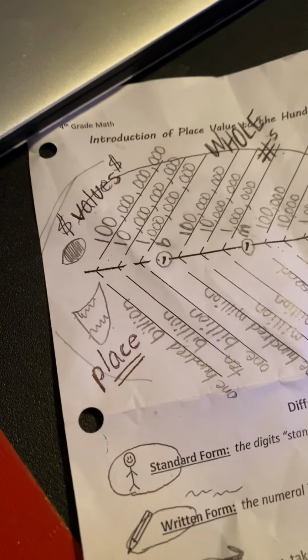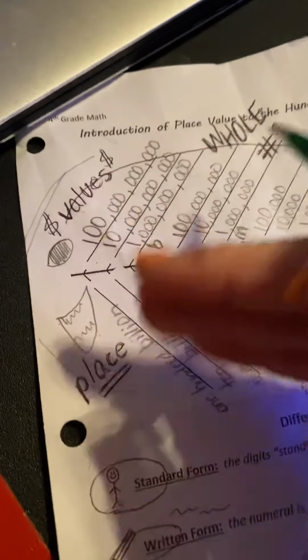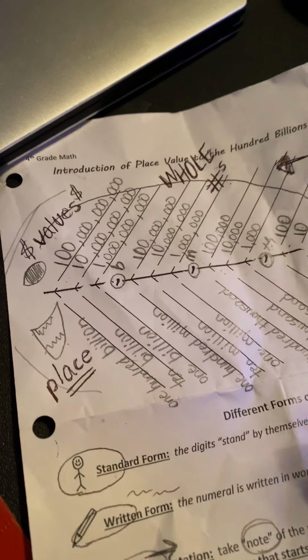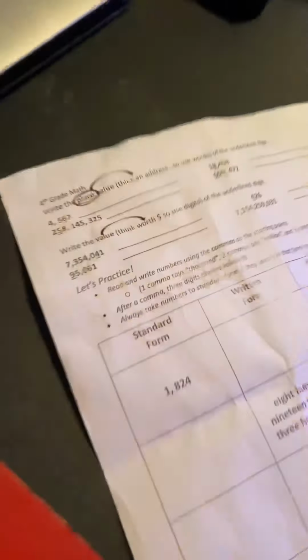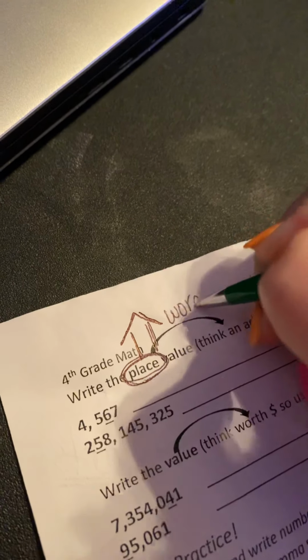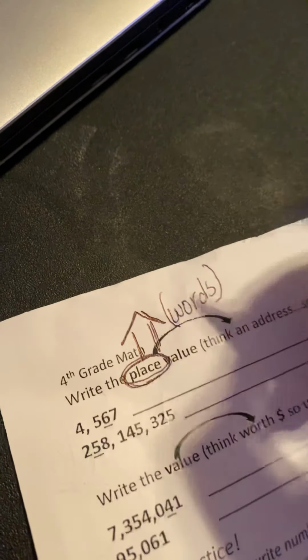Values. When you write words, this is when you're writing the digits. Place. Like what place does it live in? And honestly, the words could go up here, the numbers could go below. It doesn't matter. So when they want the place, think of it like an address. What is the street's name? What place does it live in? That's words. When it wants the value, cha-ching, Mr. Krabs, cha-ching, cha-ching, cha-ching.